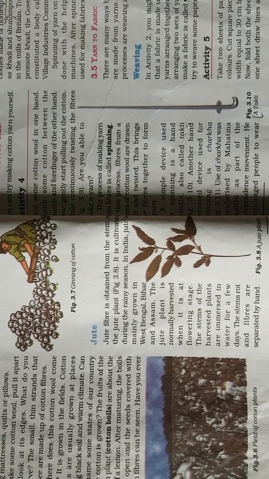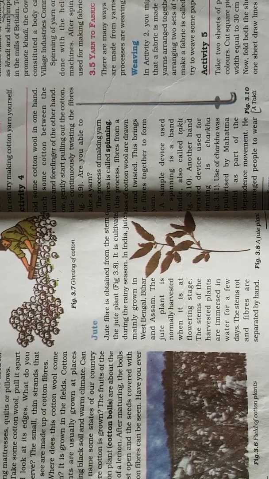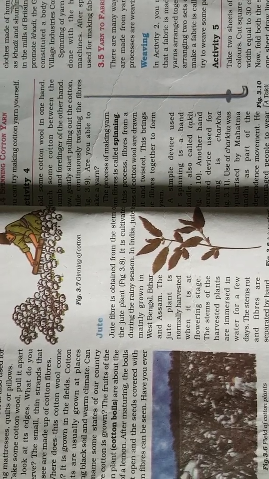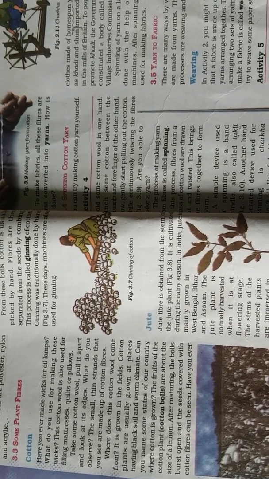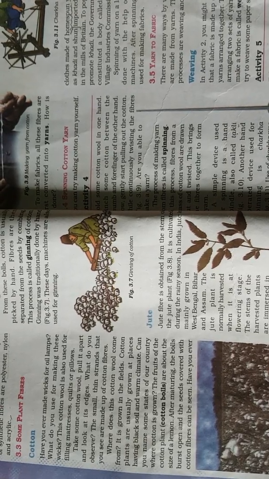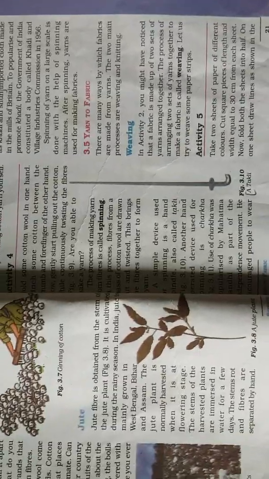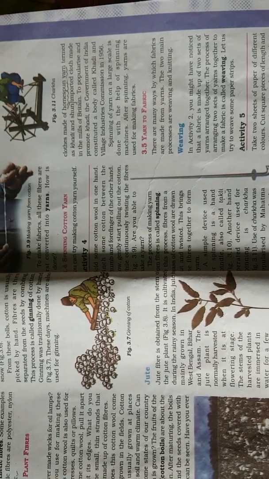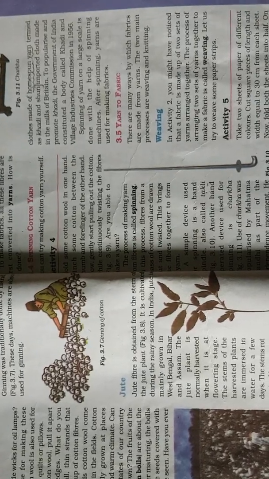It is normally harvested, and we get fibers from it. We take fibers and make a strand, and we make yarn, which is made of fibers. Like that we have learned about the takli, which is an instrument, and the charkha, which is also an instrument by which clothes are made.